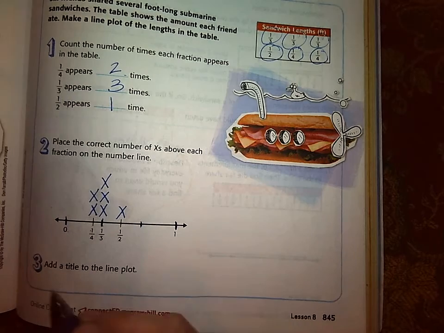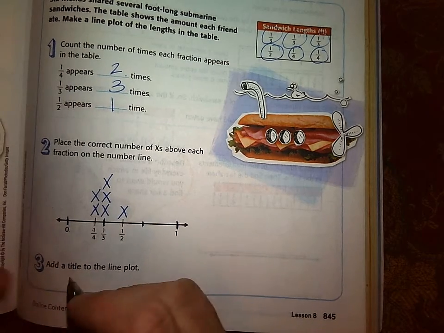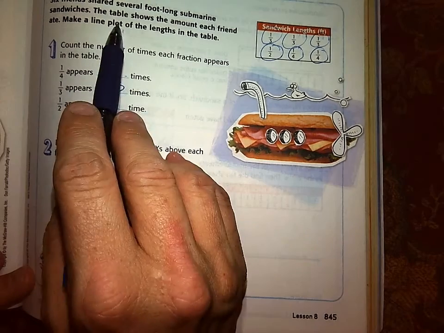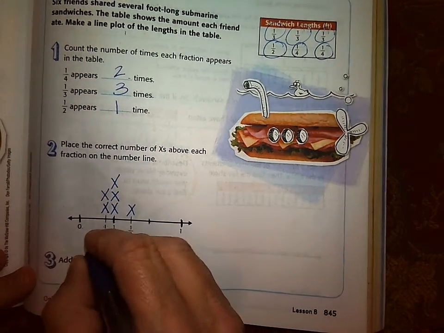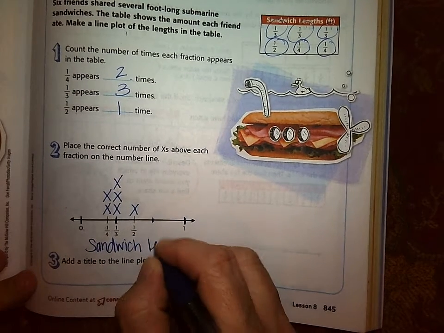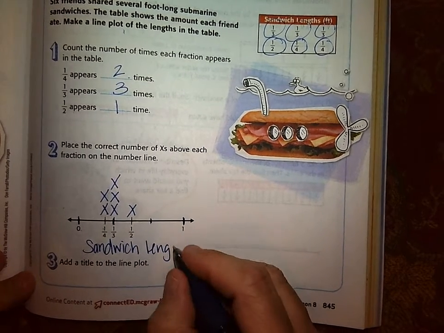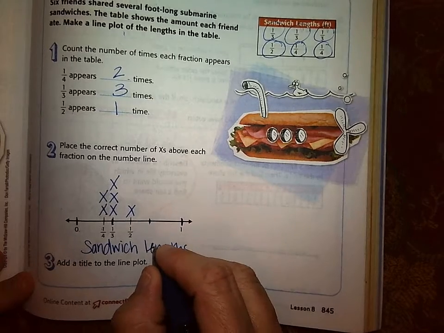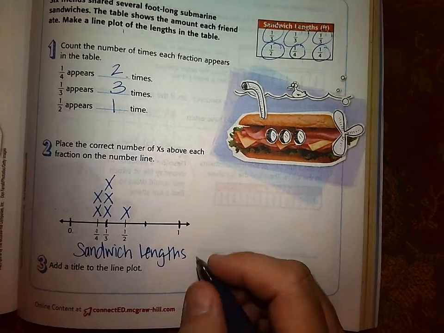And it says add a title to the line plot. So we can put, let's see, sandwich lengths in feet. That's what we are plotting.